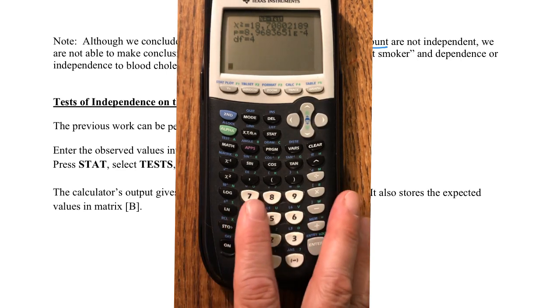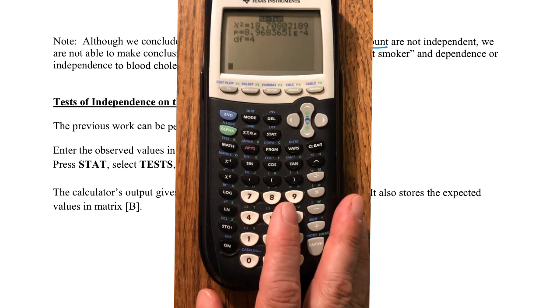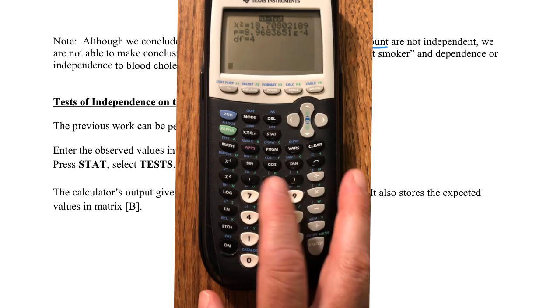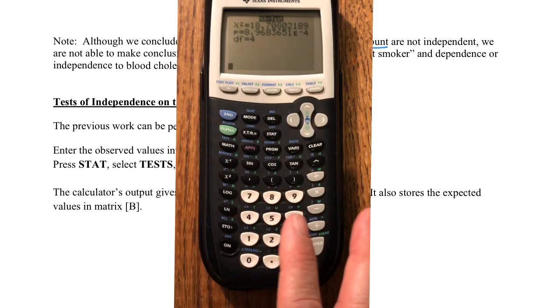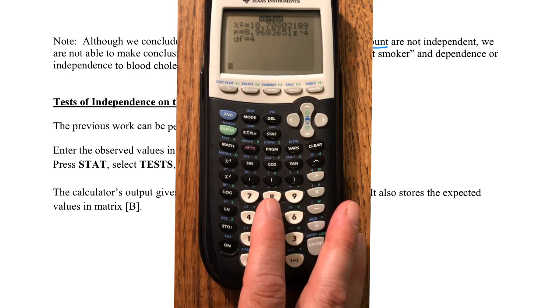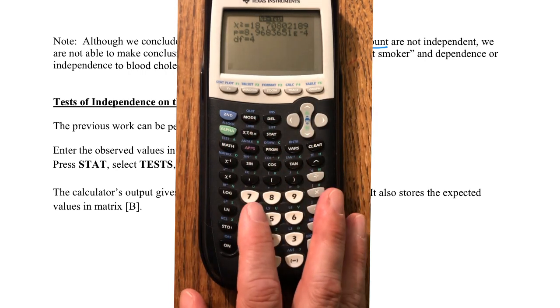So this is how you'll do the homework problems and the test questions. As I mentioned in the video, nobody really does these by hand other than to learn how they work. Once you do one or two by hand like we did in class, do all the homework questions just like this.